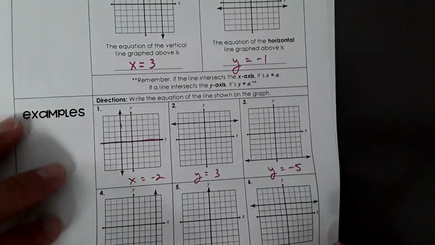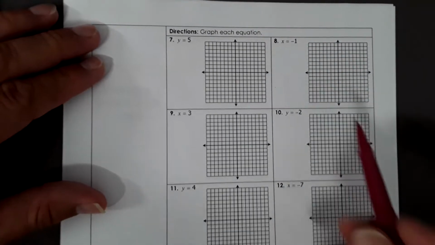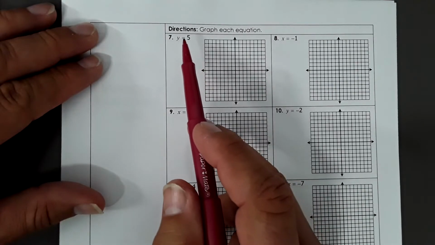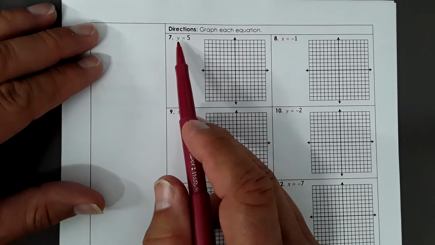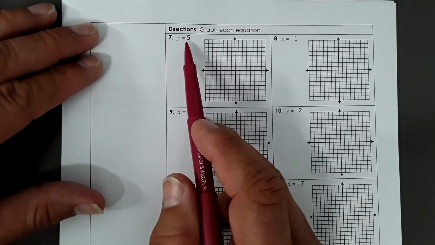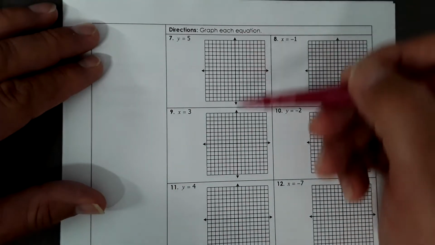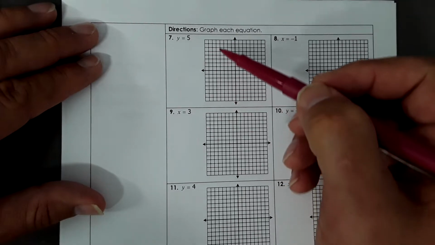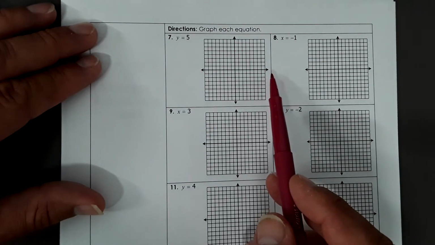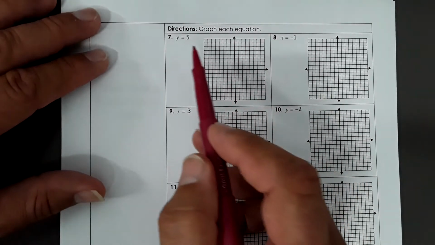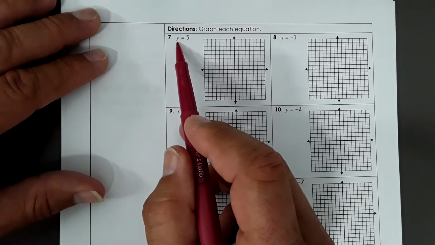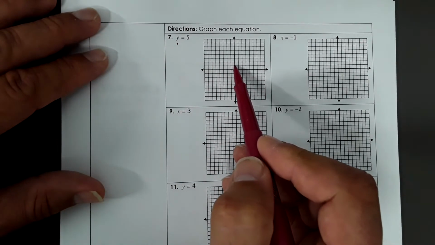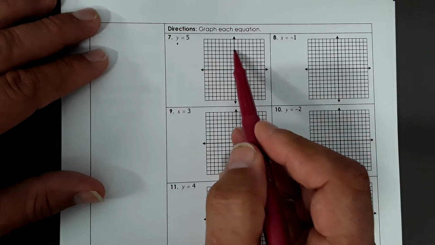Okay, so writing the equations. What if you were given the equation and asked to graph? Okay, y equals 5. It's going to cross over the y-axis at 5. Now a lot of students are going to draw a vertical line, but a vertical line would not cross through the y-axis. It would cross over the x-axis. I need a horizontal line here to cross over the y-axis, and it's going to cross through at 5.